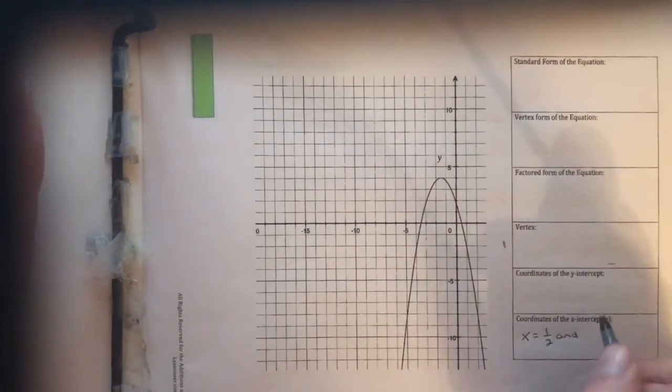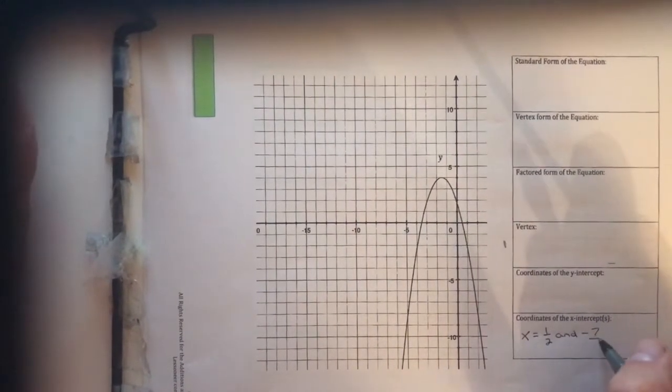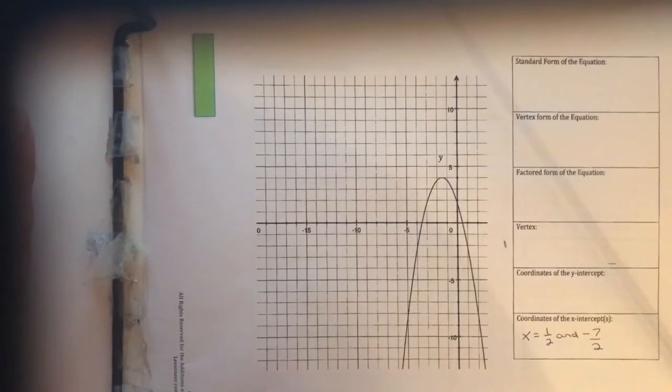There's a big temptation, especially for me being a decimal person, as I'm sure a lot of you guys are, to write it in decimals. But with quadratics, we're going to want to write them as improper fractions. So -3.5 as an improper fraction is -7/2.